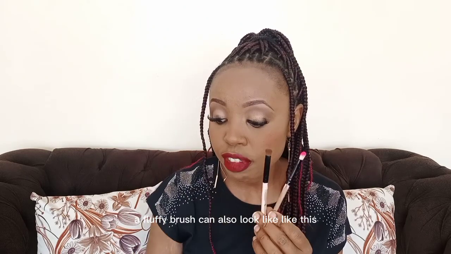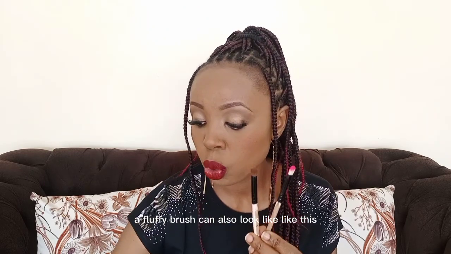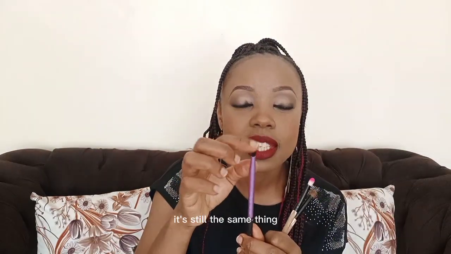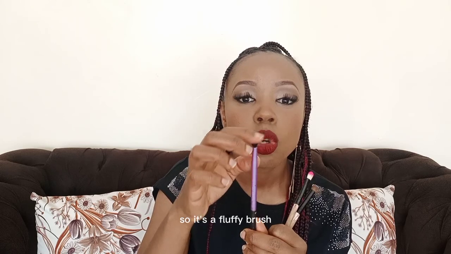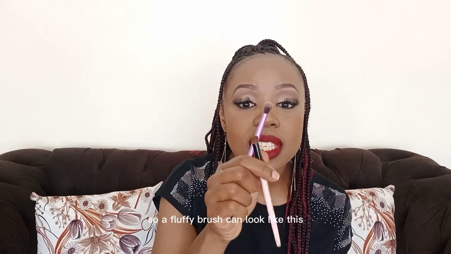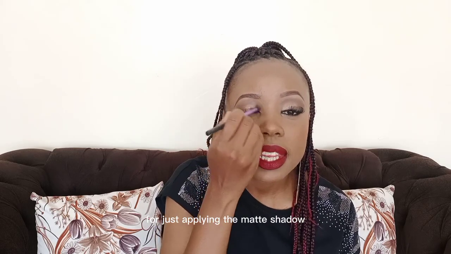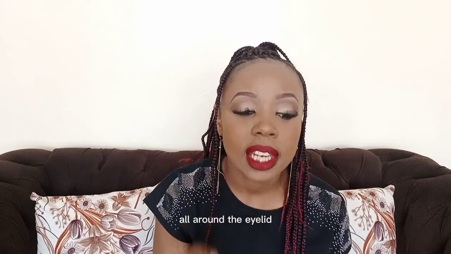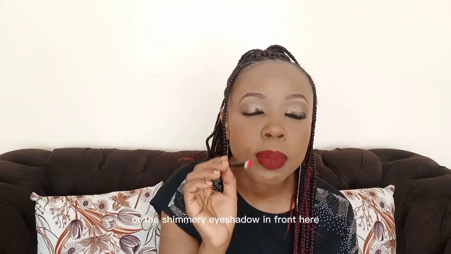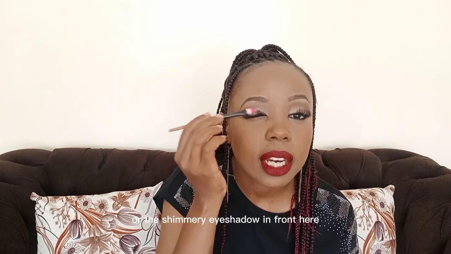So a fluffy brush can also look like this. As you can see, it's still the same thing. So it's a fluffy brush. A fluffy brush can look like this or like this for just applying the matte shadow all around the eyelid. Then for this, you can use it to apply the glitter or the shimmery eyeshadow in front here.